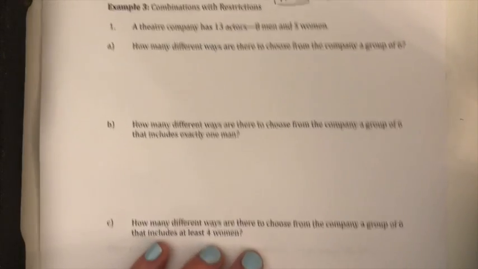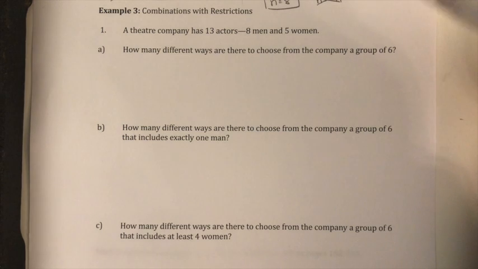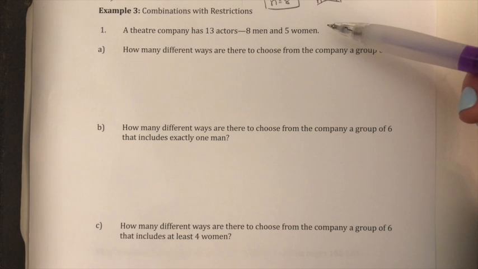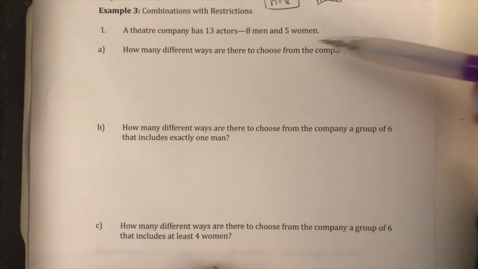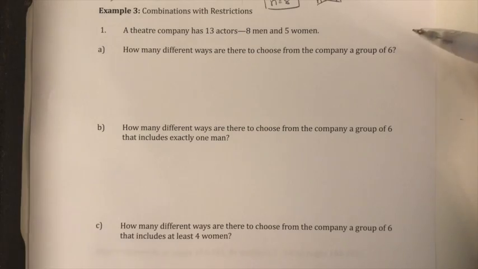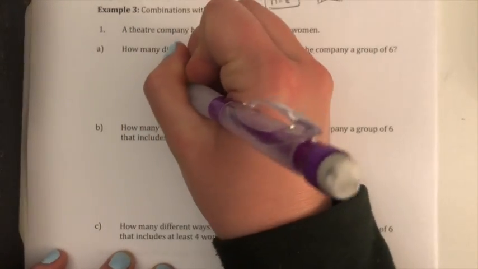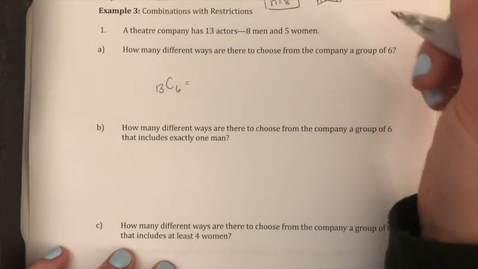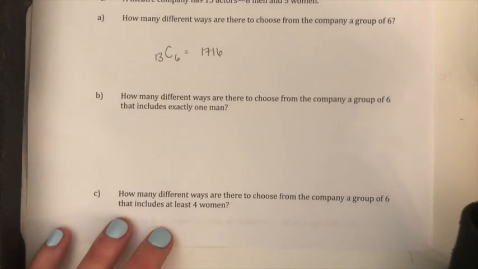Okay, last few examples, we're going to look at combinations with restrictions. Just like we did yesterday, if we have a theater company with 13 actors, 8 men and 5 women, we want to know how many different ways there are to choose from the company a group of 6. There's no restriction on male or female, so we just have 13 choose 6. The order doesn't matter, because if you get chosen, great. So 1716 is the actual numerical solution to that.